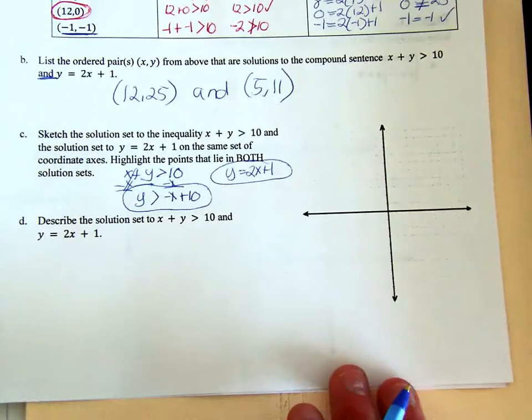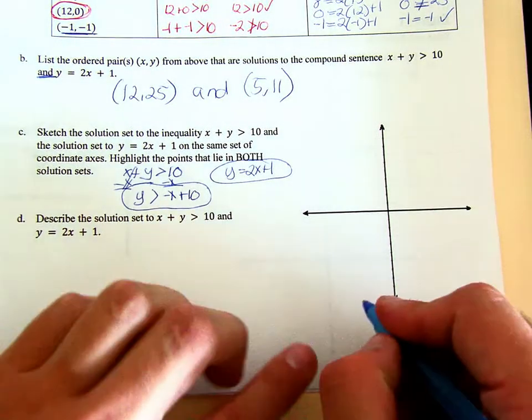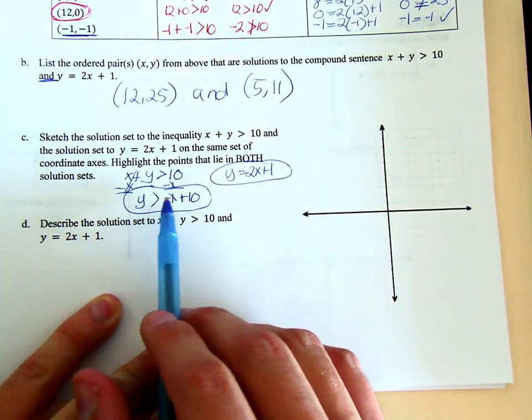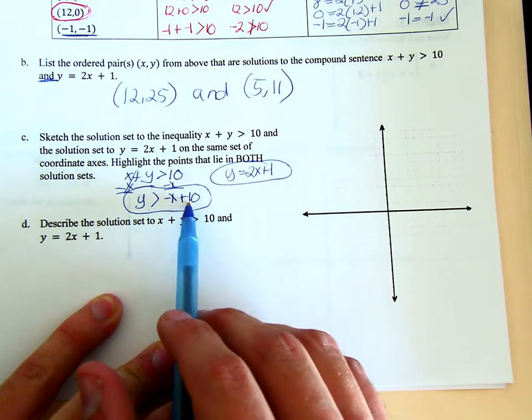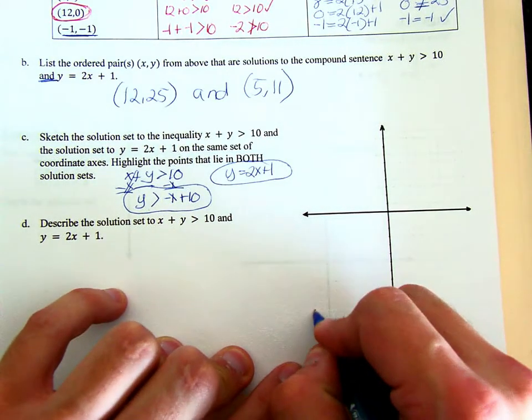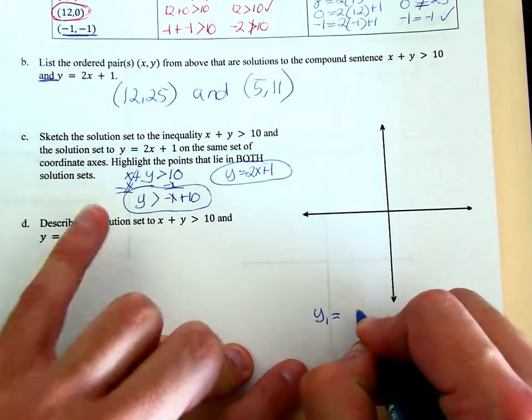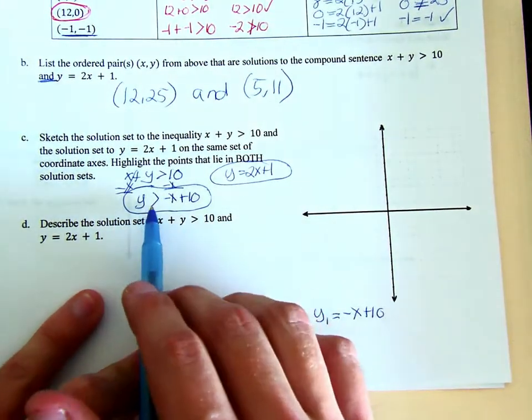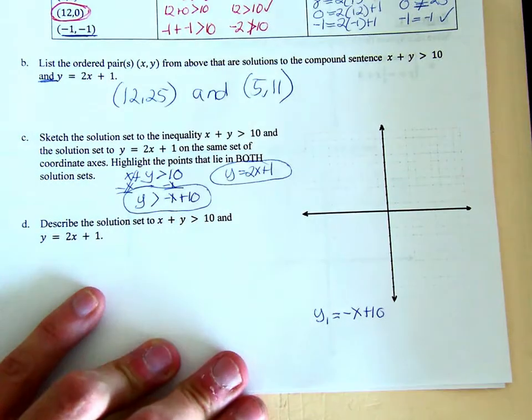So now what I'm going to do is I'm just going to go over to the graph. In this case, remember we have this inequality: y is greater than negative x plus 10. I'm going to plug that into my calculator, so it's going to be y1 is equal to negative x plus 10. And we have to remember that when we draw this, we're going to get a dotted line.